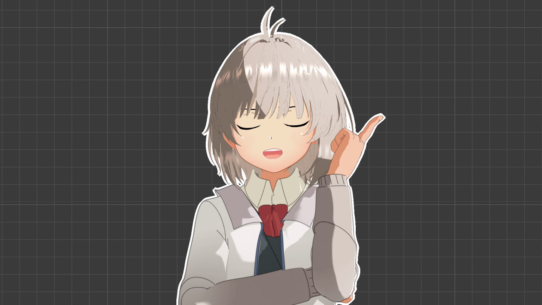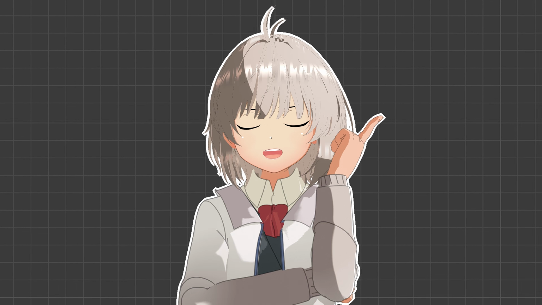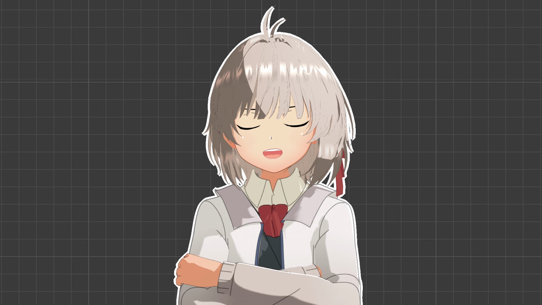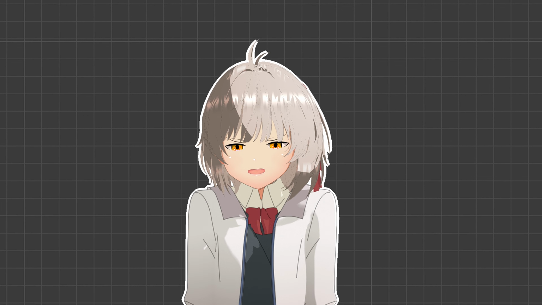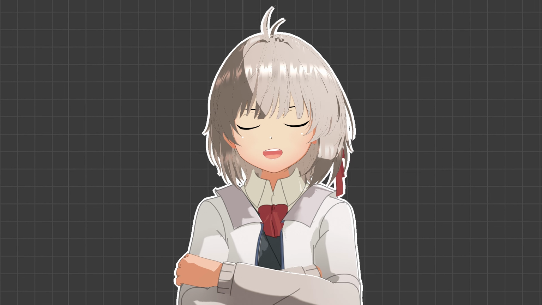So in this tutorial I will tell you how you can convert PBR texture into anime-style semi-realistic texture and how to do compositing. So stick to the end because this tutorial took me a long time to make. Okay then, let's jump into the tutorial.